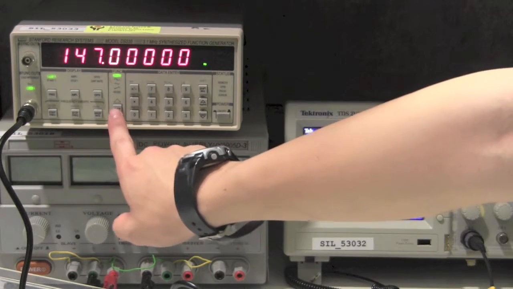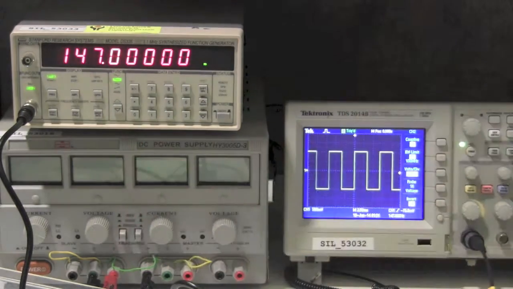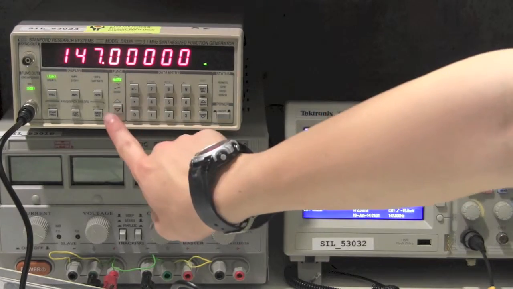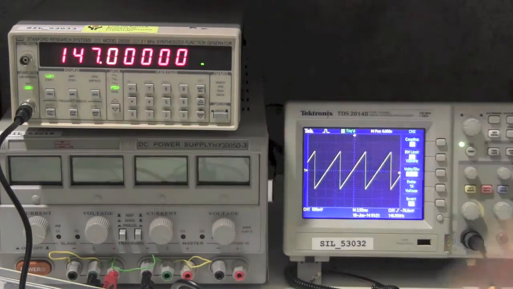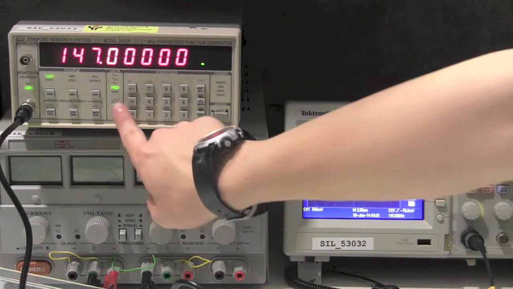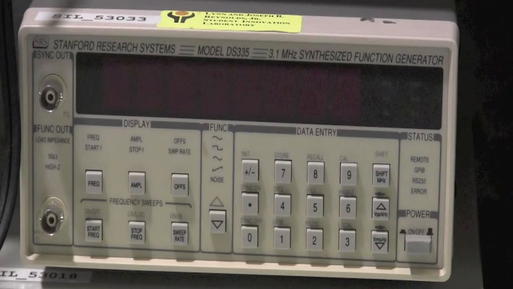Function generators are useful in generating a variety of different types of voltage signals. You can use them to test out your circuit to see how they respond to fluctuating voltages. In this tutorial, we'll be covering the basic functions of the Stanford Research Systems Model DS335 function generator.